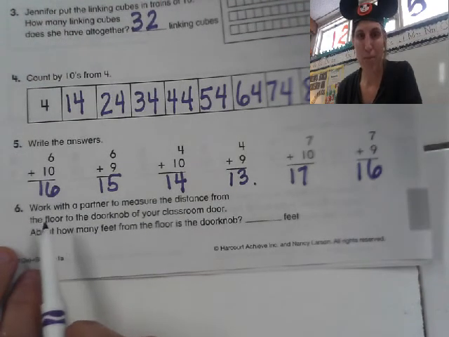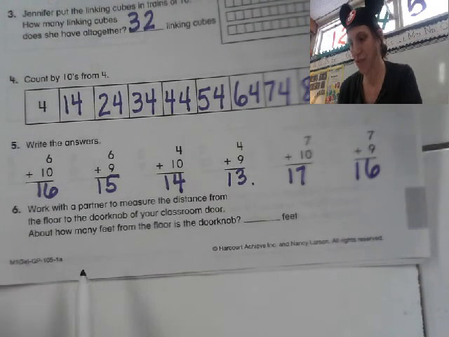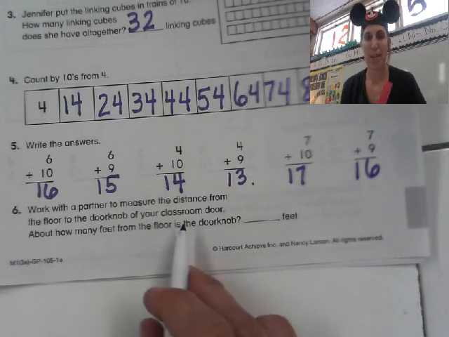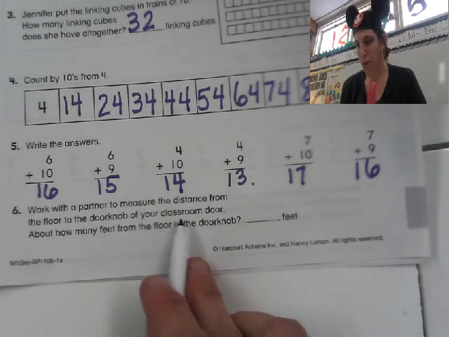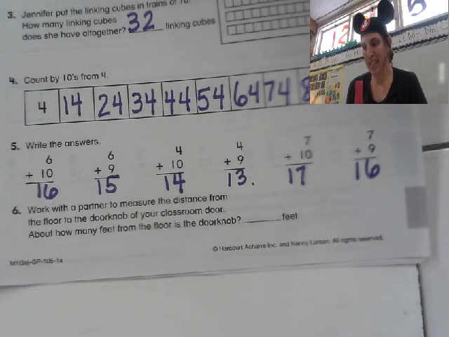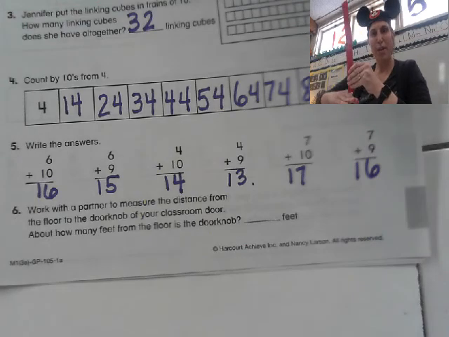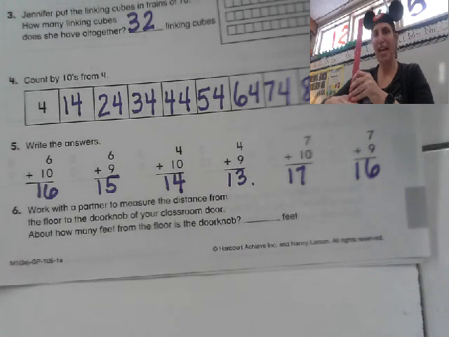All right. You're going to work with a partner at home, so someone at home, to measure the distance from the floor to the doorknob. About how many feet from the floor is the doorknob?